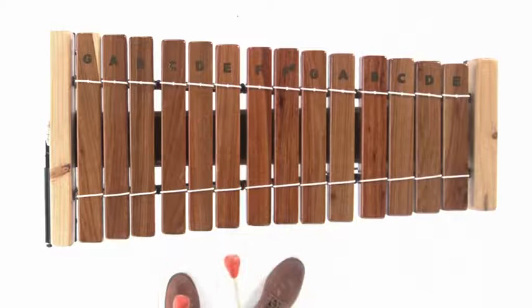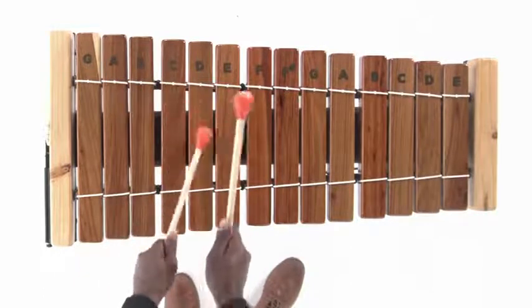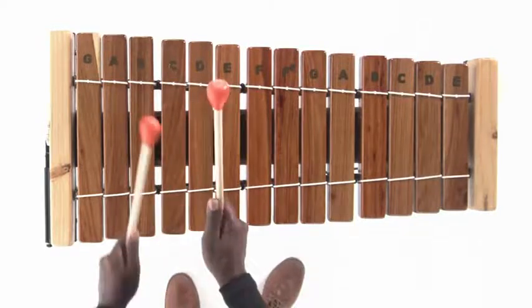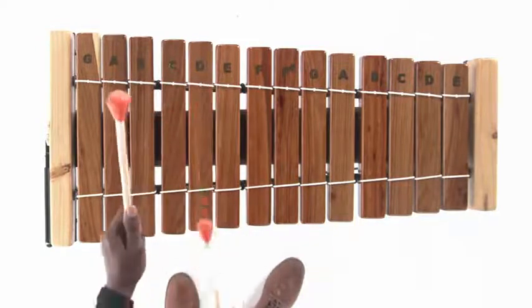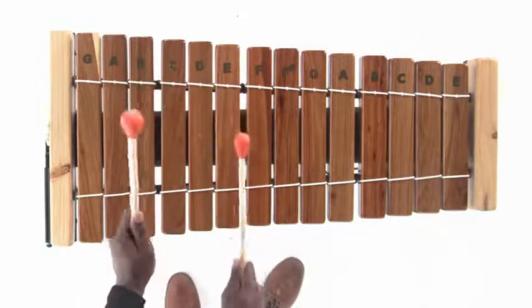And then D, C, C, C, C, C, D, C, D, D, D, D, E, C, D, D, D, D, D, D, C, sorry, C, C, C, C, C, D, C, D, D, D, D, E, C, D.